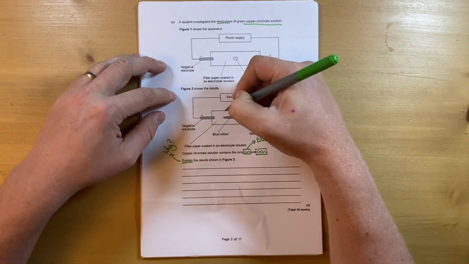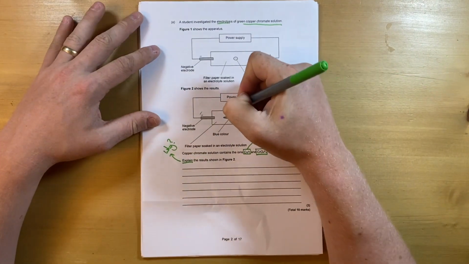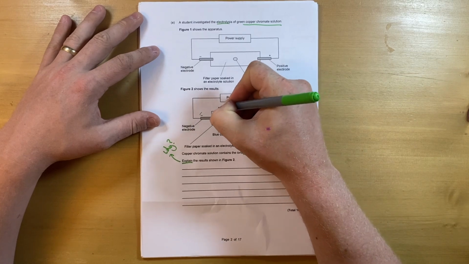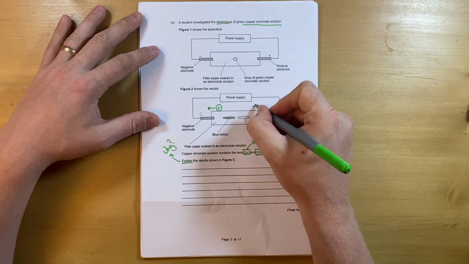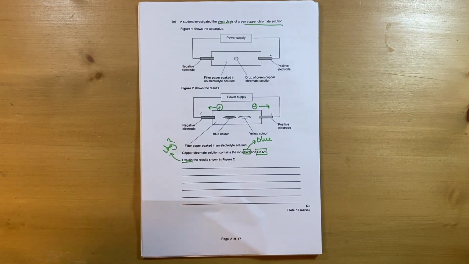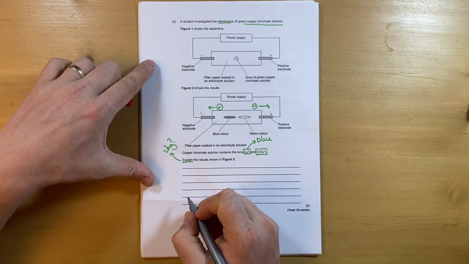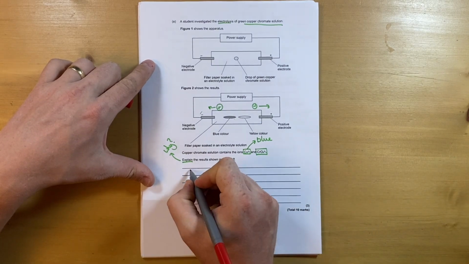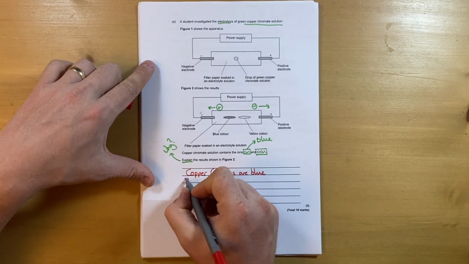Now here, this is suggesting with our negative electrode and our opposites attracting that our positive ions are going to move towards the negative electrode and our negative ions are going to move towards the positive electrode. So, putting it all together, we know that Cu2+ are blue in colour. Because those copper ions are positive, they're going to move towards the negative electrode.